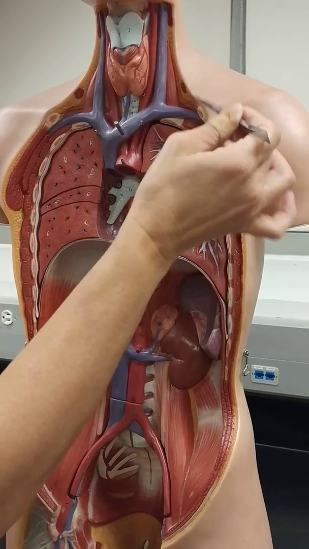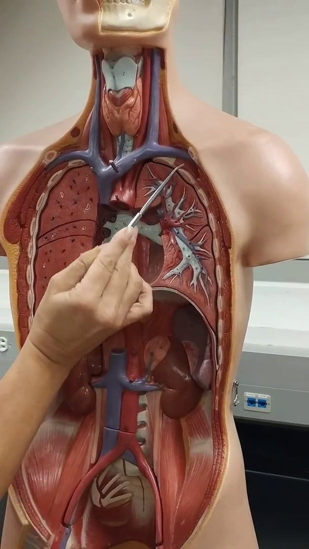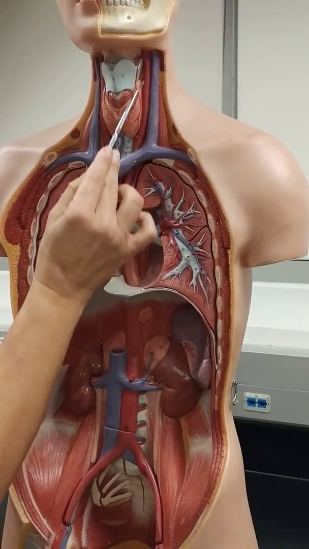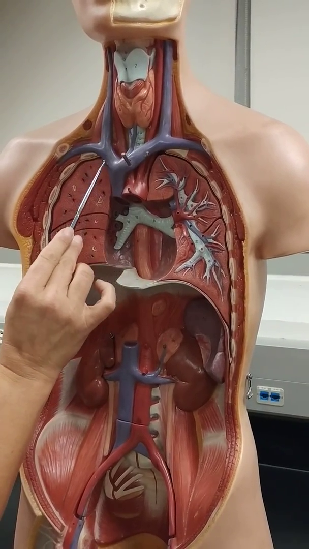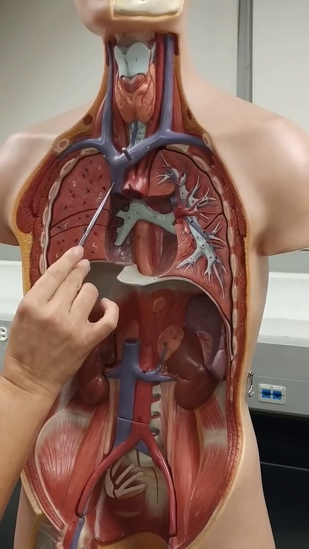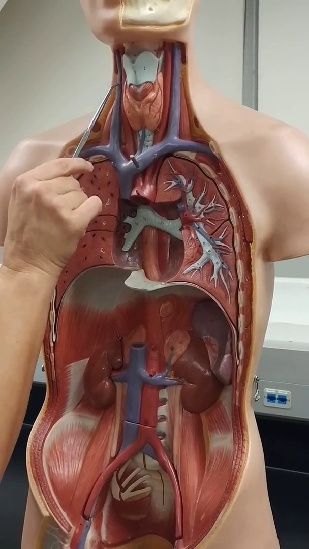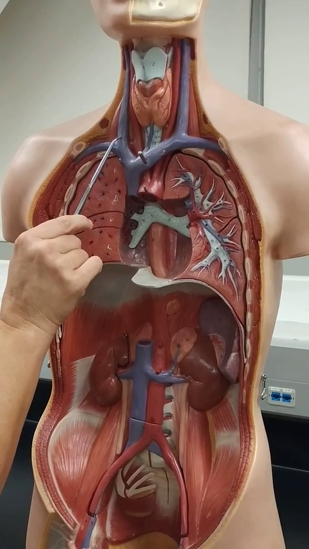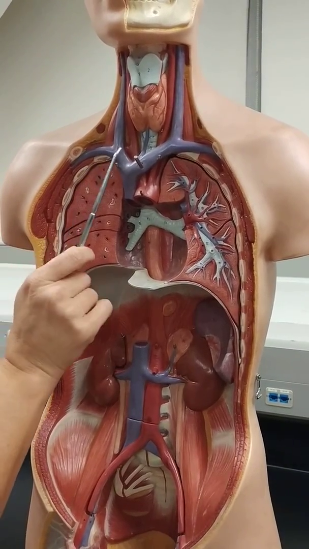On the left side of the body, you have the left internal jugular vein and the left subclavian vein. Those converge, leading to the brachiocephalic vein, which leads to the superior vena cava. On the right side, mirror image, you have the right internal jugular vein and the right subclavian vein.